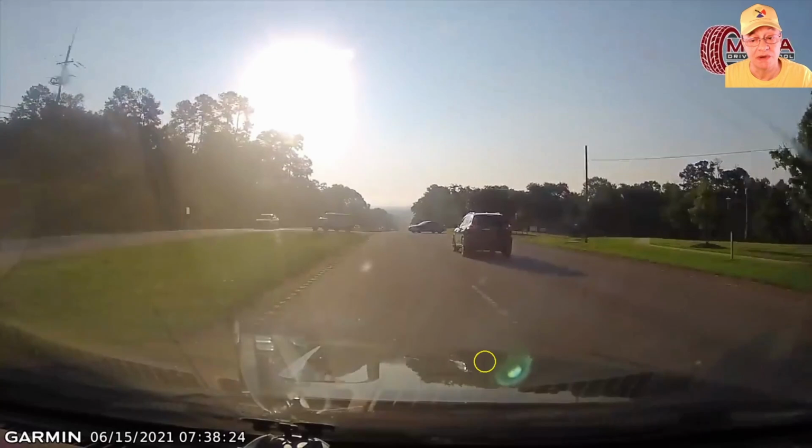And so when we get to a blind rise, make sure that we travel slower, because we're not sure possibly of what's on the other side. And if it's an area that we do travel in frequently, then we know and are aware of where the danger can lie.